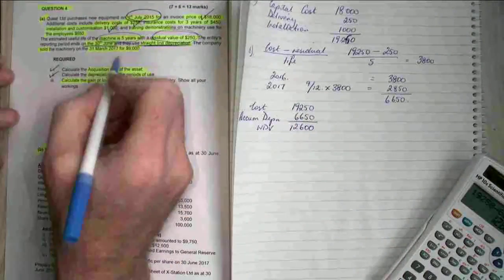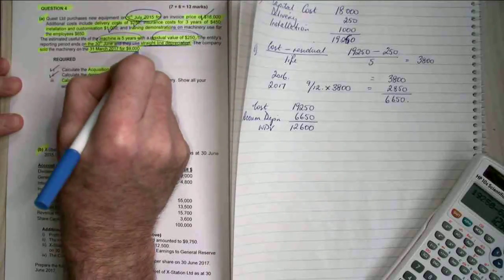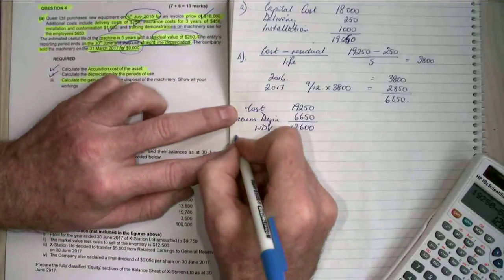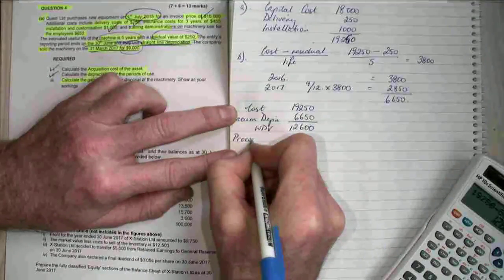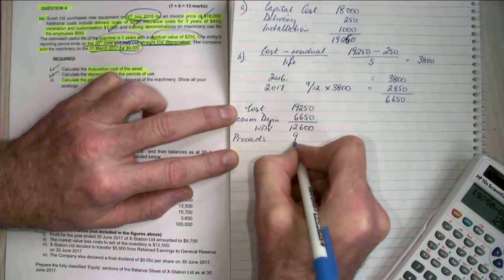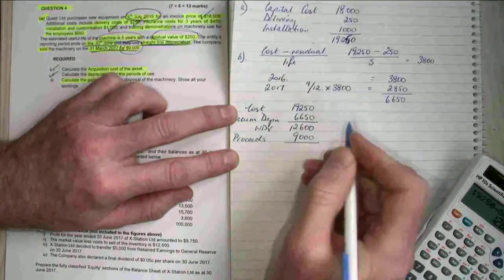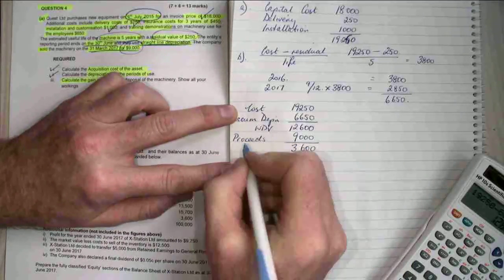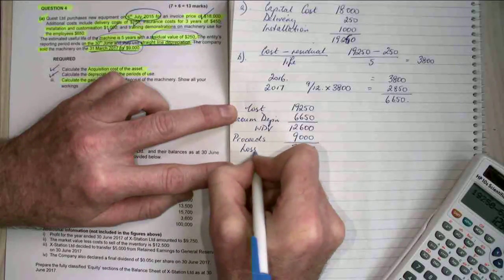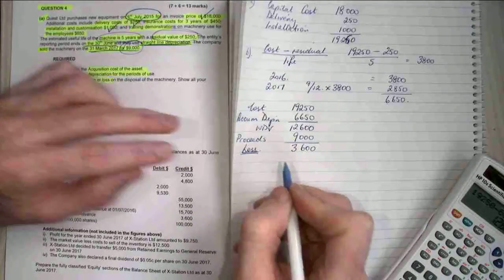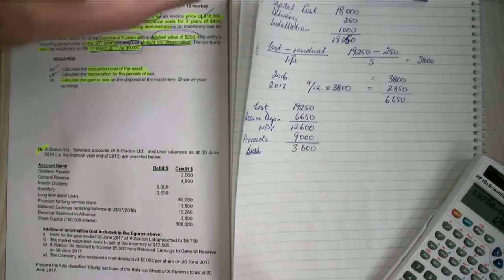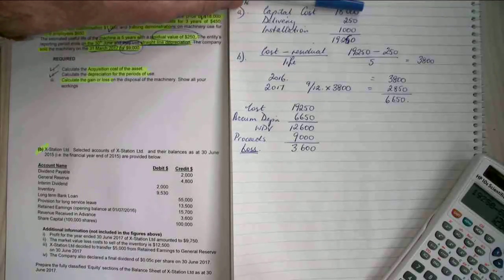And the business sold the machine for $9,000, so proceeds is 9,000, which makes a difference of 3,600, and it's actually a loss on the sale. So there's my question number 4, Part A done.